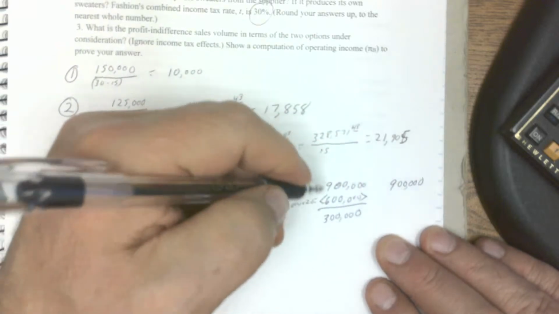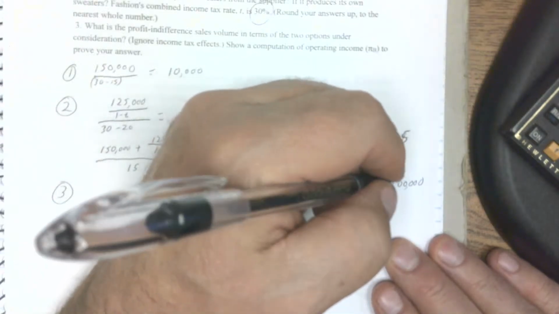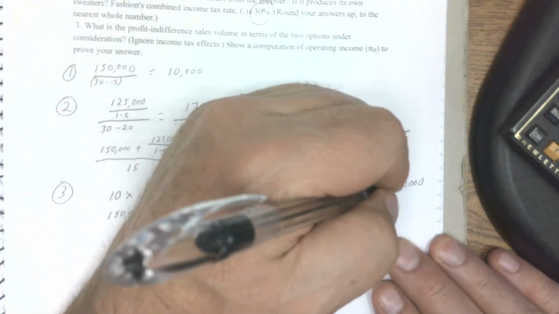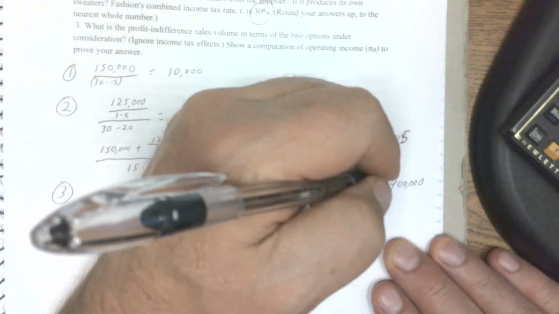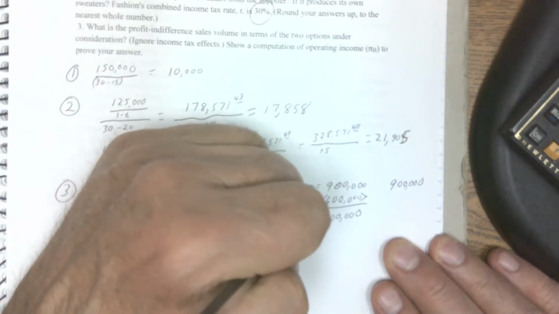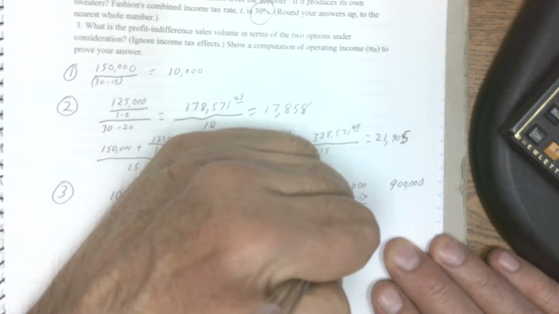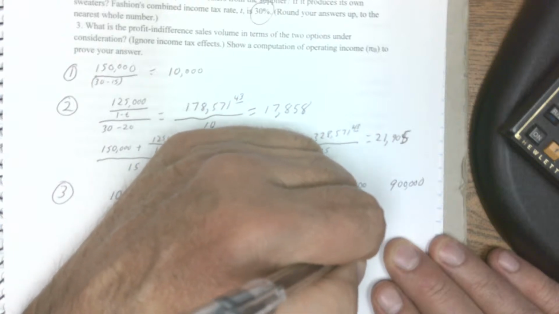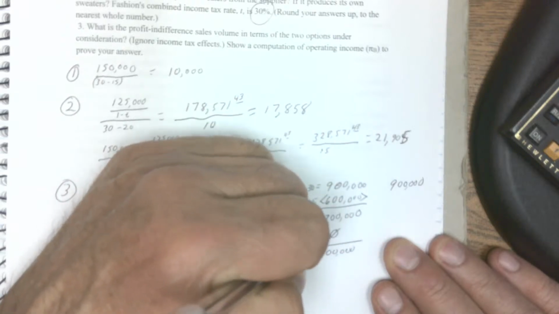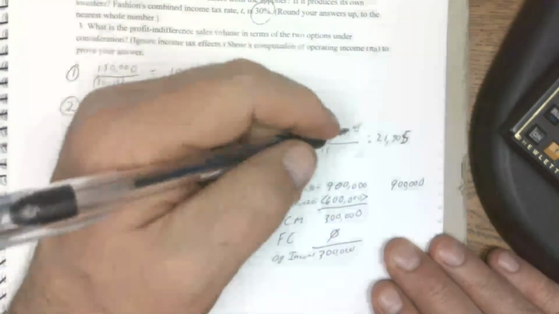That would be the operating income if we buy. This is the contribution margin, but then the fixed cost equals 0 if we buy the sweater, so we get 300,000 operating income there.